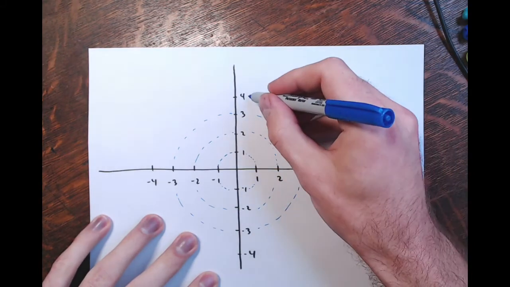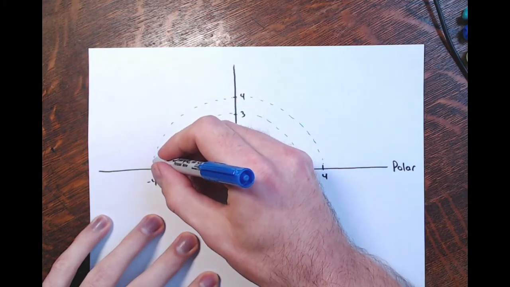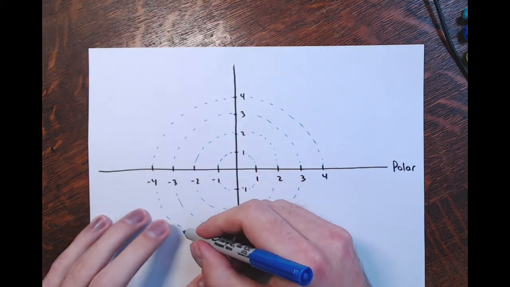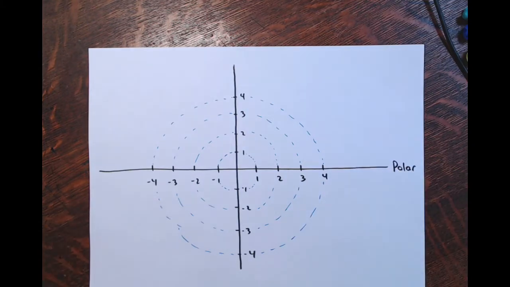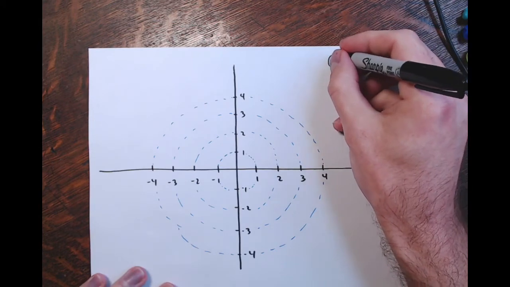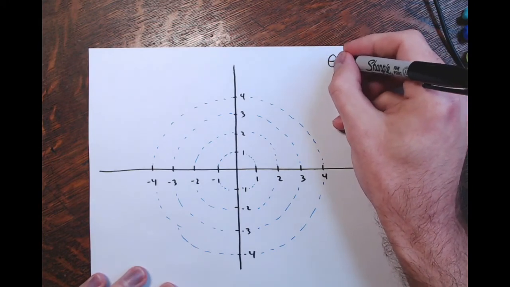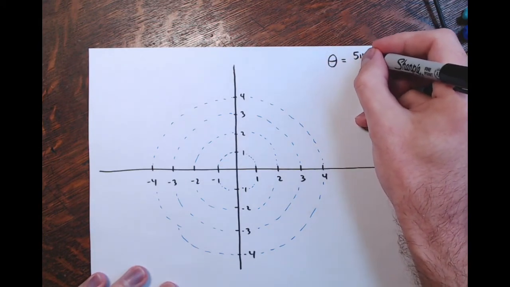Just making a very quick hand drawing of a polar grid here. It's not great, but it does the job. And we're asked to graph theta equals 5 pi over 12.